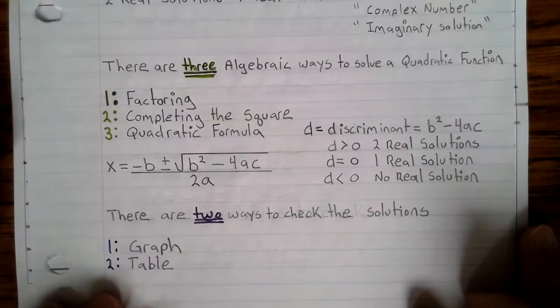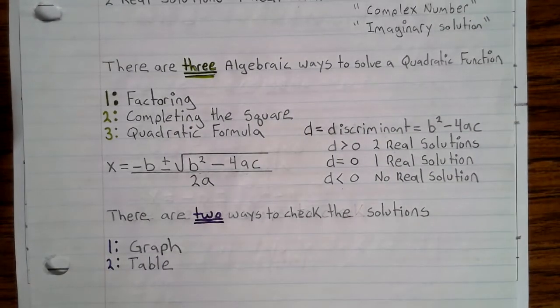All right, there are three algebraic ways to solve a quadratic function. One, factoring. Two, completing the square. Three, quadratic formula, where D is equal to the discriminant, which is b squared minus 4ac. When D is greater than 0, there's two real solutions. When D equals 0, there's one real solution. When D is less than 0, there's no real solutions.